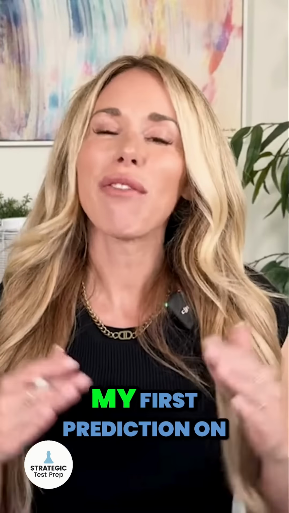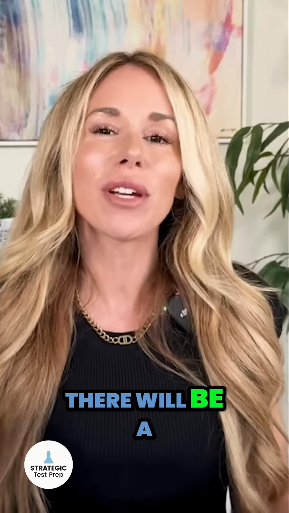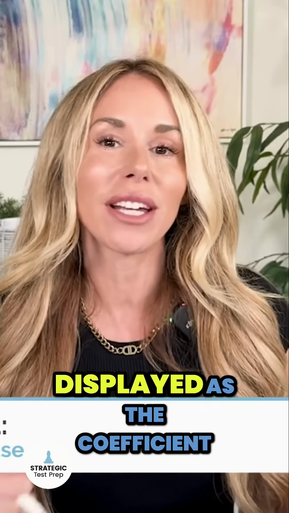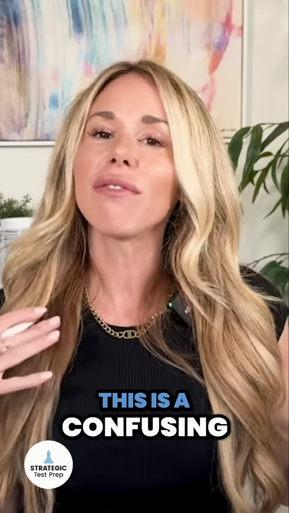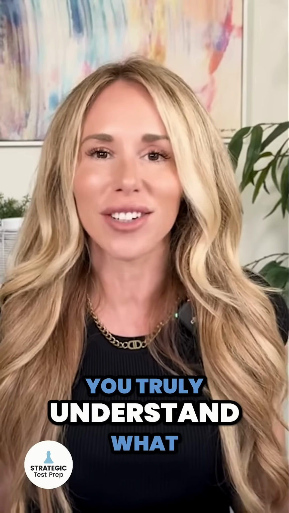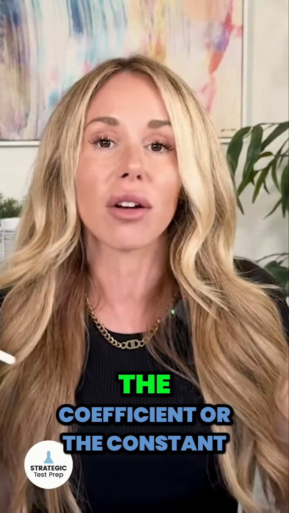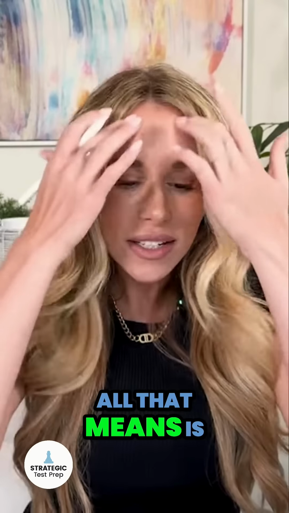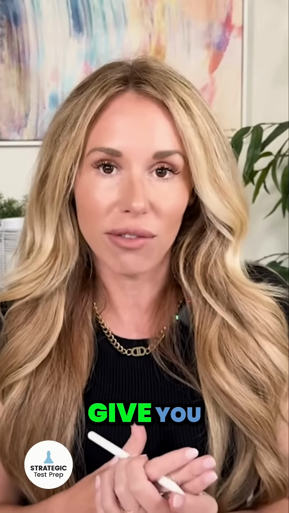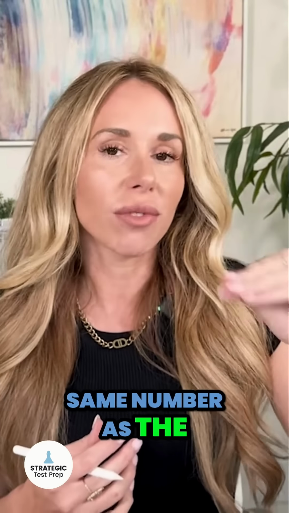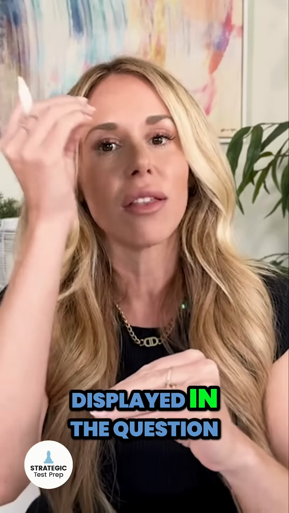All right, guys, my first prediction on the August SAT is there will be a question where they ask you about something being displayed as the coefficient or the base. This is a confusing question to students unless you truly understand what the SAT wants. But if you see them talk about displaying something as a coefficient or the base, or sometimes they'll say the coefficient or the constant, all that means is that when you put in the value they give you, do you see the same number as the result that is already displayed in the question?